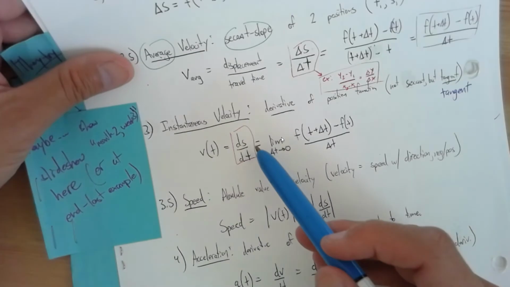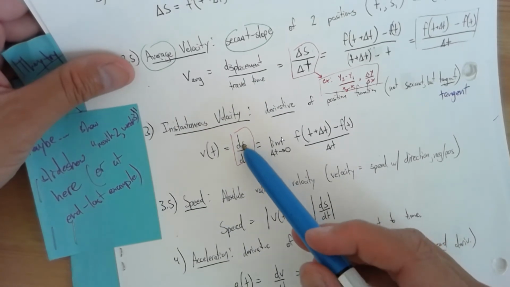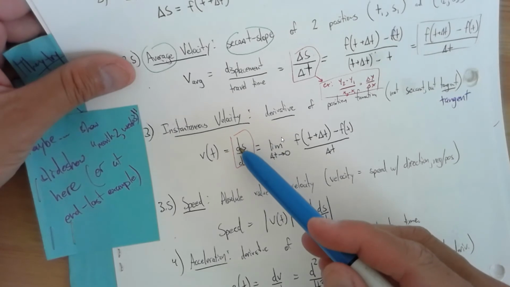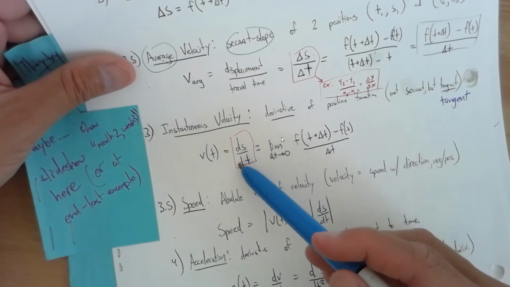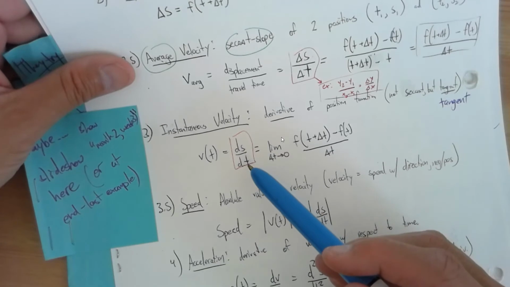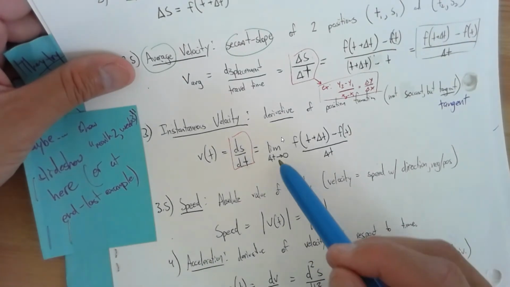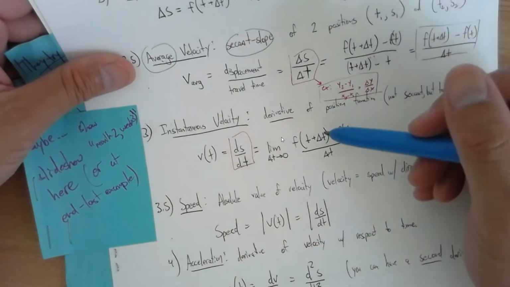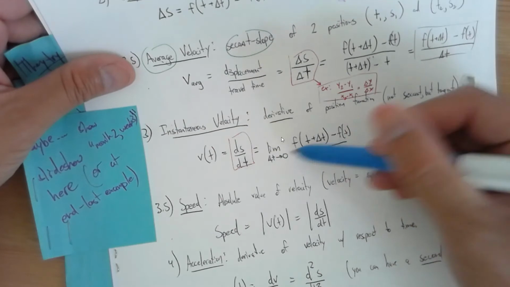What we're going to look at is ds over dt, which you can look at as the derivative of s over the derivative of t, or more appropriately, the derivative of your s function, which is position, with respect to the independent variable time, t. We would normally take that as the limit as delta t approaches 0, and you would pick a point.